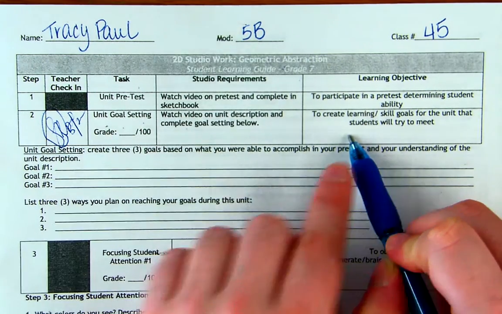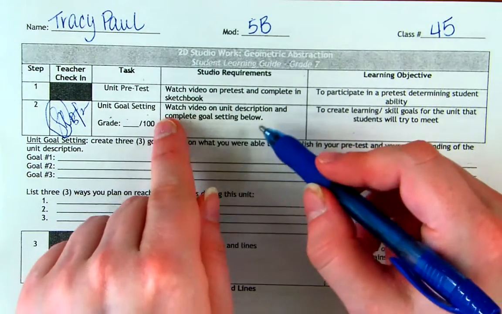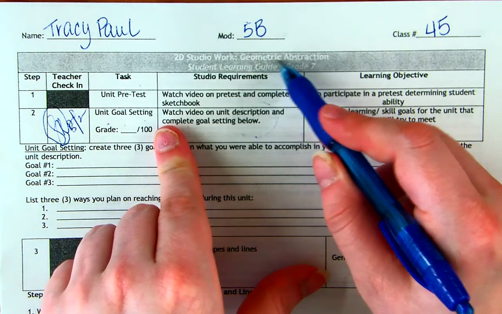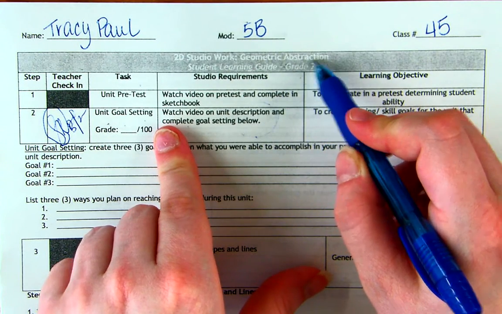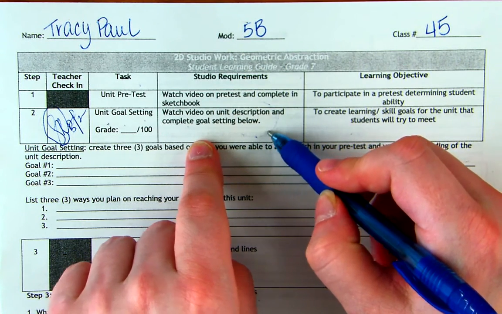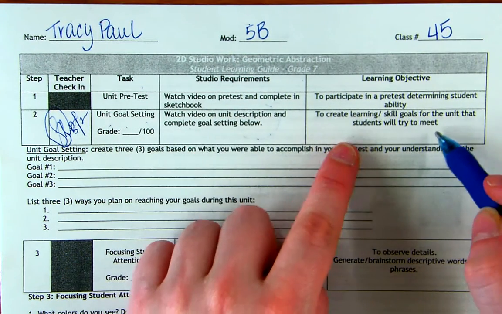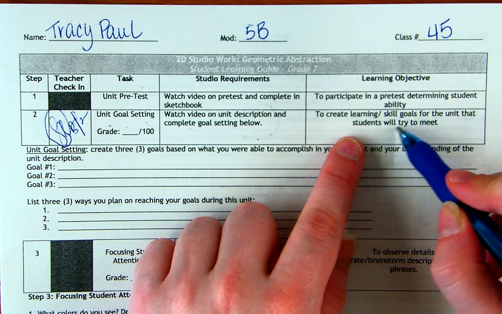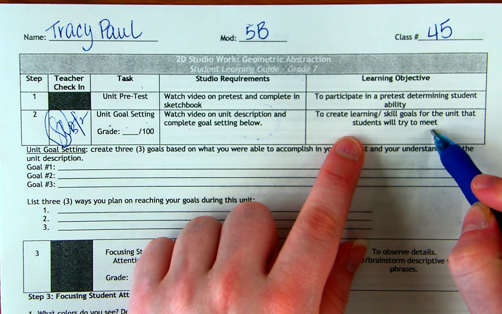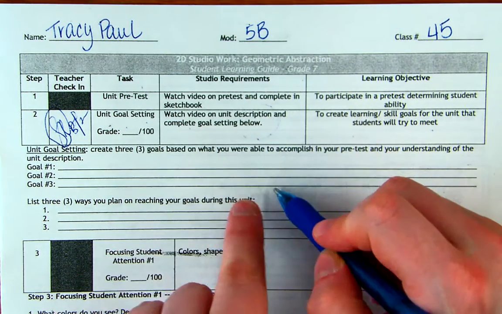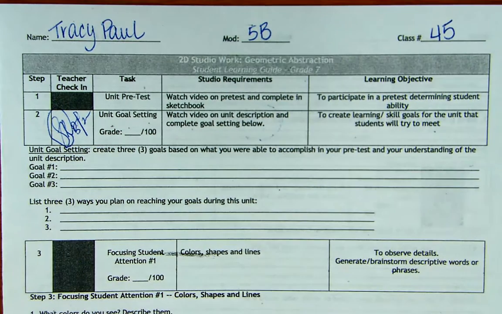So what you're doing is learning about what this unit is, what geometric abstraction is, a basic description about what we're doing and why we're doing it, and you're going to create learning or skill goals that you are going to try to meet for this unit. And you're going to write them below. So below here, let's see if I can zoom in a little bit further.